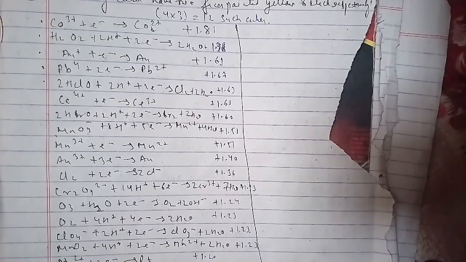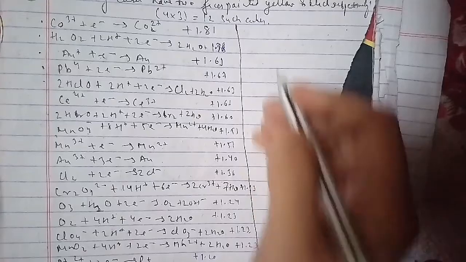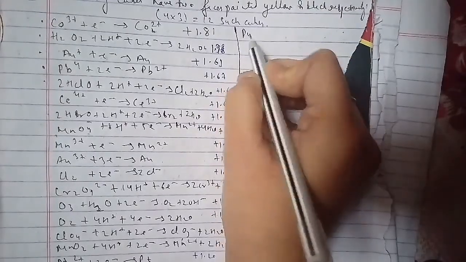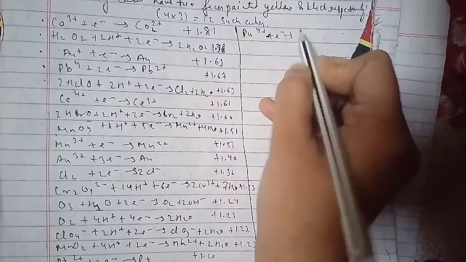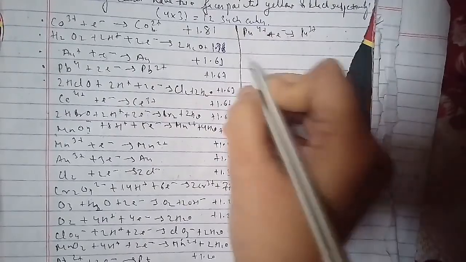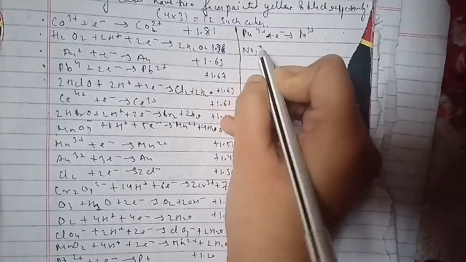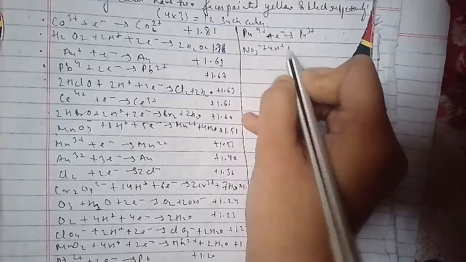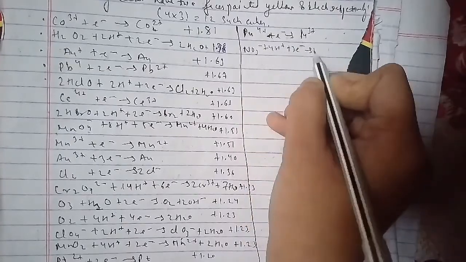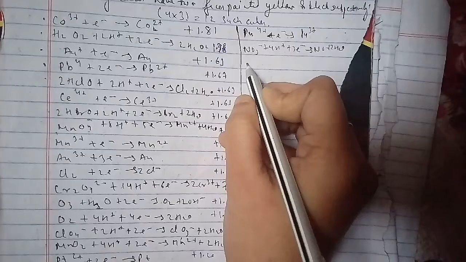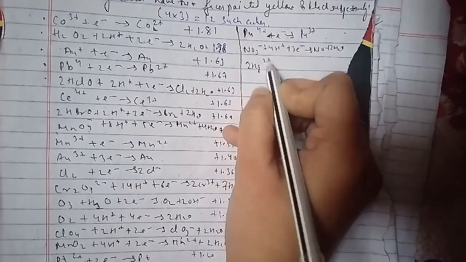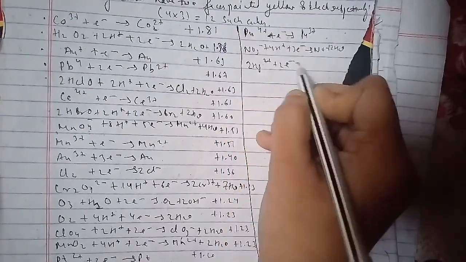Then we have Ag plus electron, it will give Ag. Then Hg2 2 plus 2 electron will give 2Hg. Fe3 plus electron, it will give Fe2 plus. BrO minus plus H2O plus 2 electron, it will give Br minus plus 2OH minus.